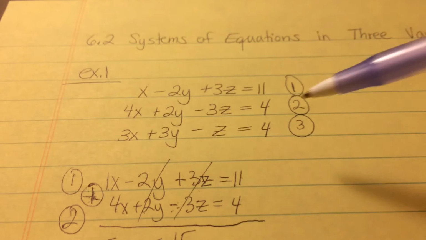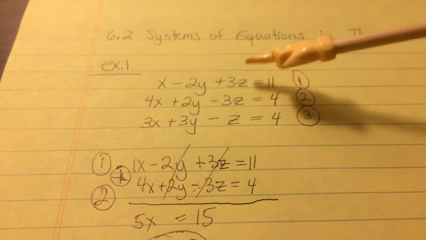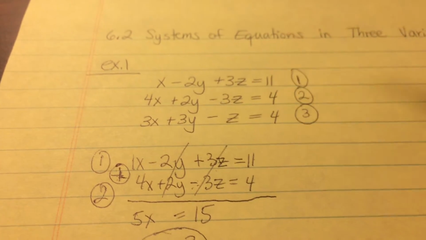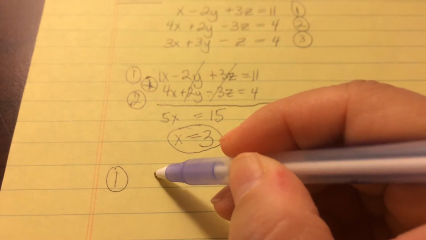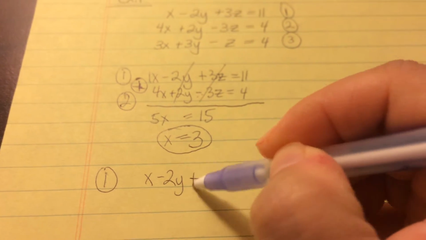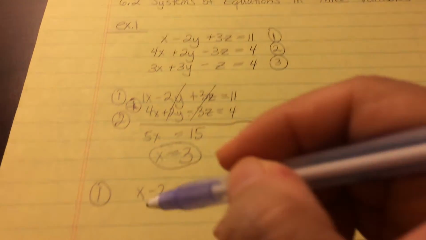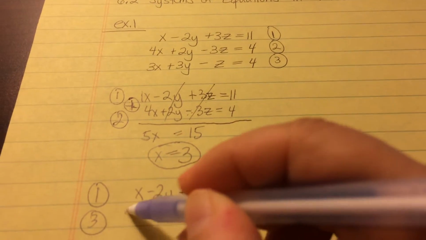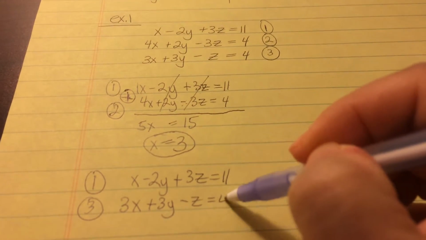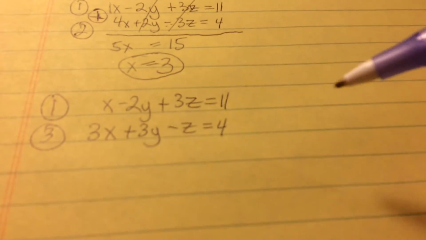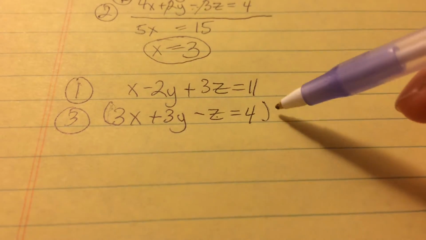And let's go ahead and then work on the other equations. I did 1 and 2 right here, so let's go 1 and 3 now, that combination. Again, I'm going to put equation number 1 right here. The equation was x minus 2y plus 3z is equal to 11. And equation number 3 was 3x plus 3y minus z is equal to 4. This is the one we wanted to change, the z right here, to a 3. So I'm going to multiply everything through by 3.